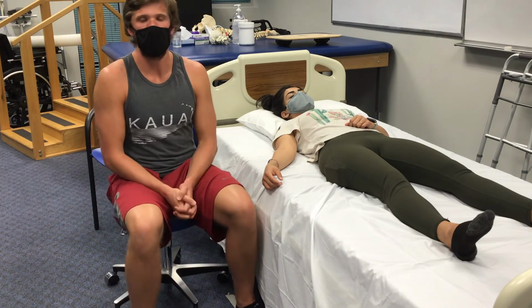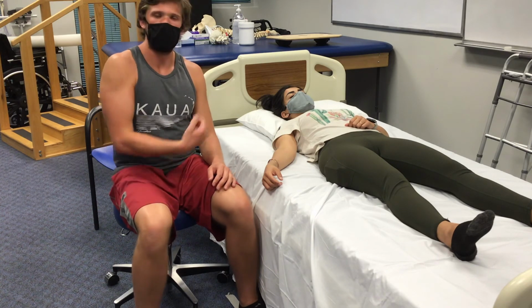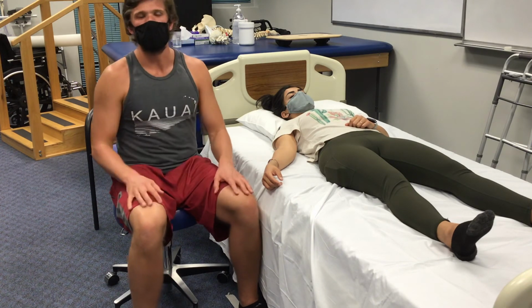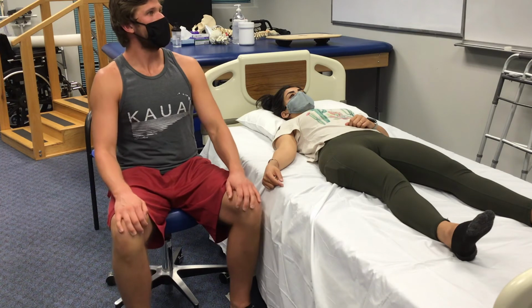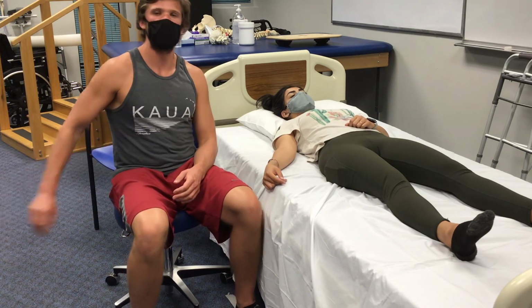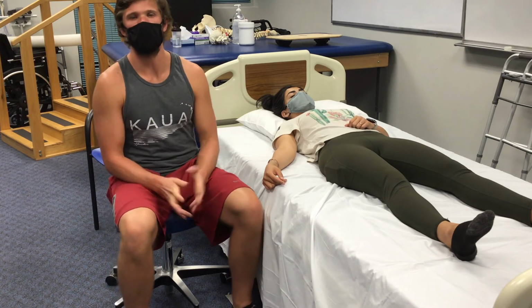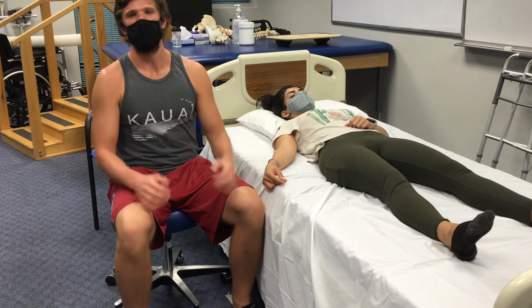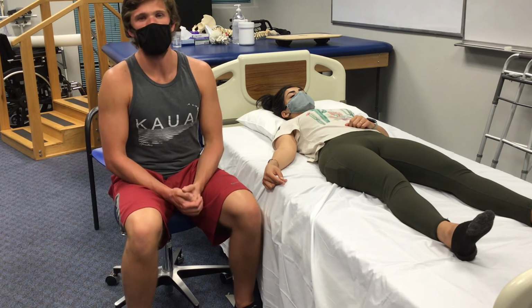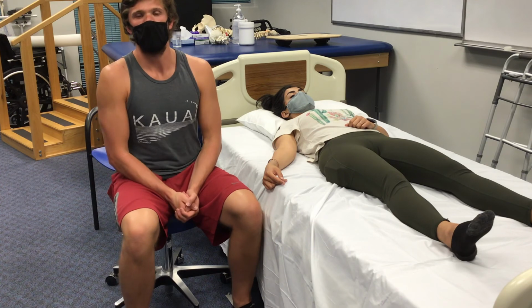3 would be an abnormal flexion response, so that would look like across the body flexion, similar to that. 2 is what she presented with, the abnormal extension response, and a score of 1 in the documentation would be no response to the pain at all.